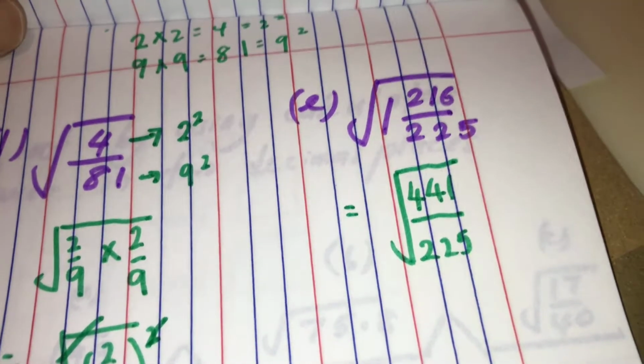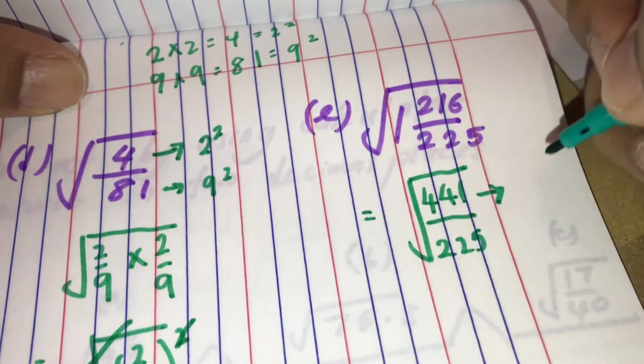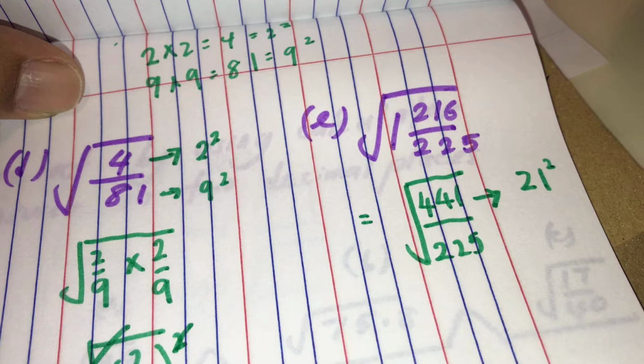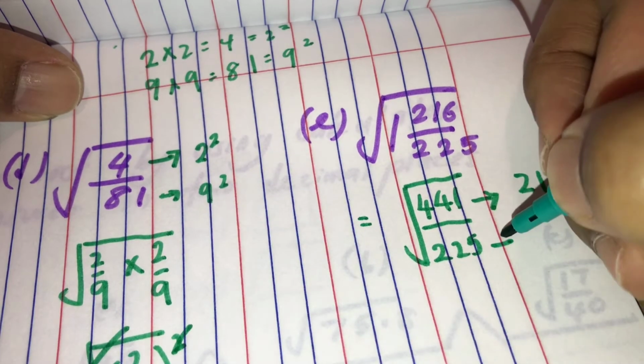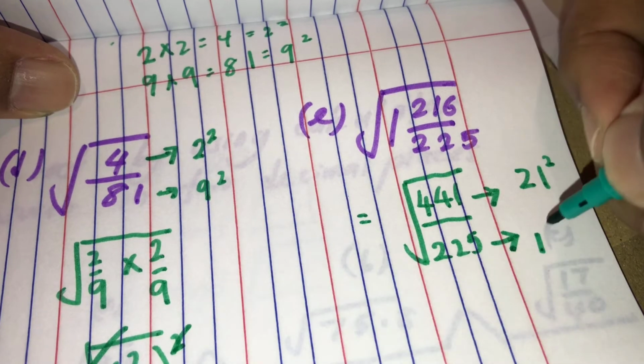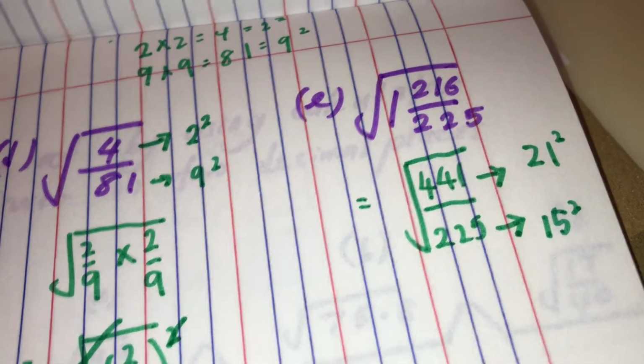If you memorize perfect squares, you know that 441 equals 21 squared, 21 times 21. And 225 equals 15 squared. These are the perfect squares here.